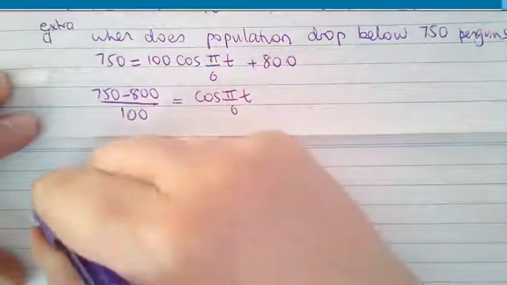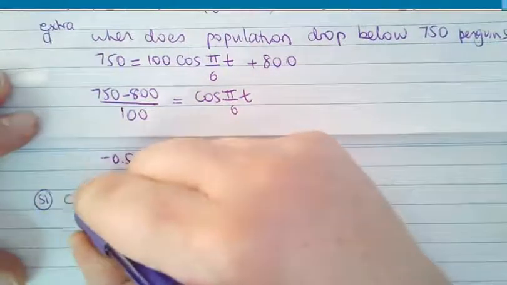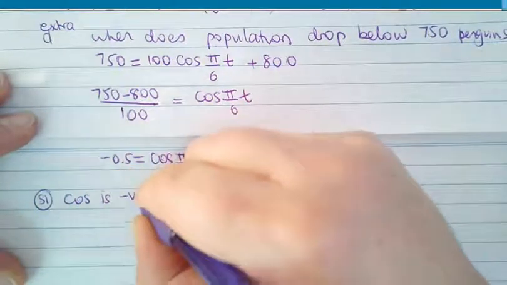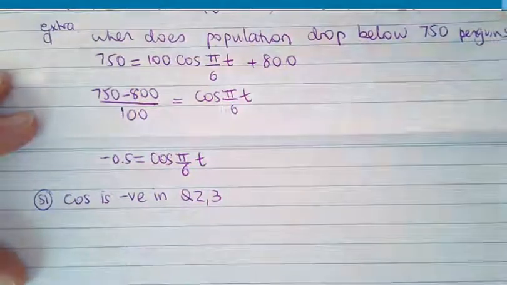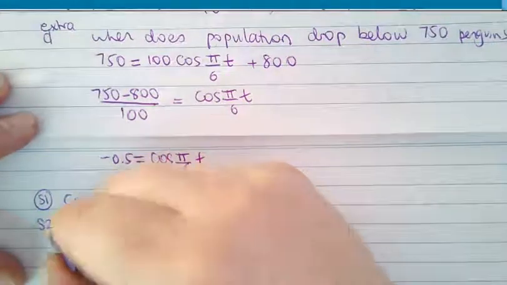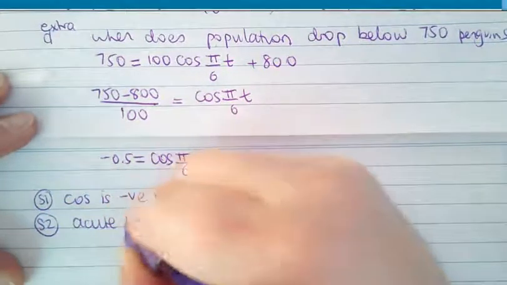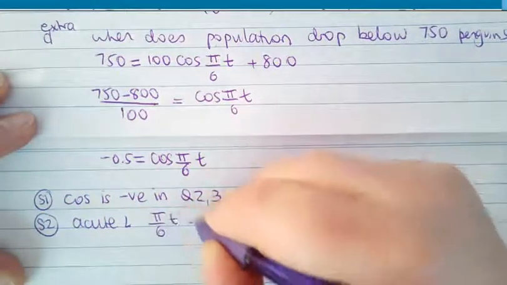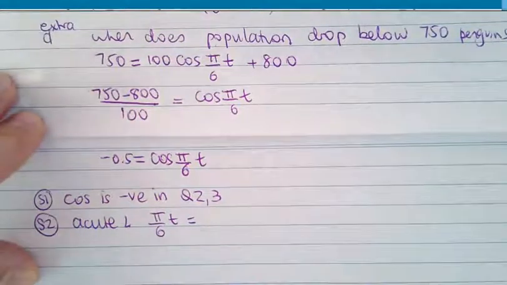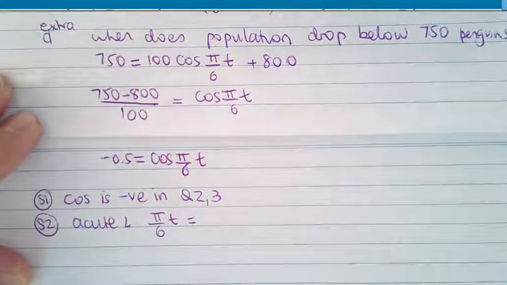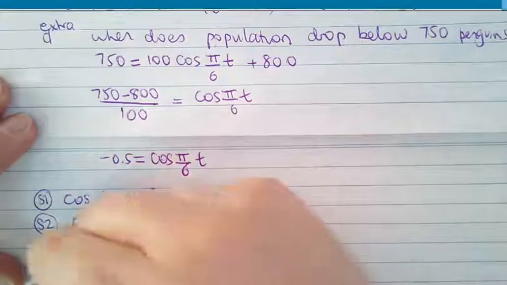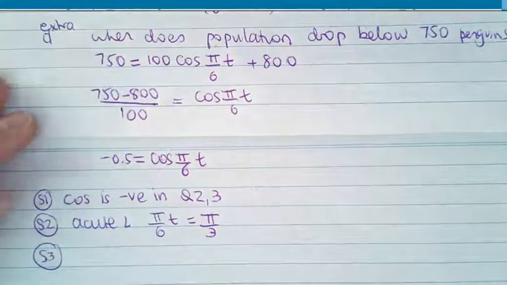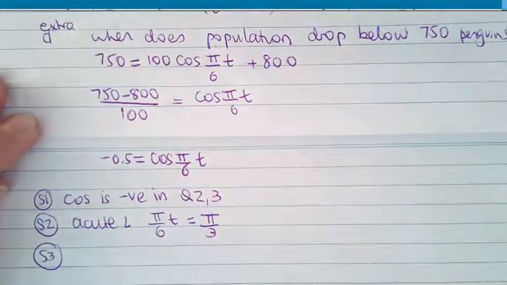Okay, so what are our steps? Step 1, which quadrants? Cos is negative in quadrants 2 and 3. That actually fits in really well with our graph. Then step 2, your acute angle for pi on 6t. We say cos of what is a half? Isn't it cos of 60? That's pi on 3. Step 3 is to write out those solutions for quadrants 2 and 3.